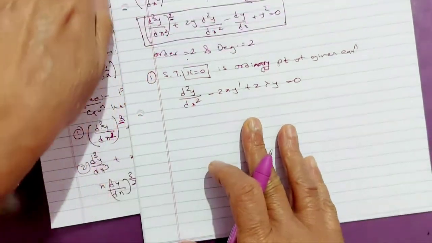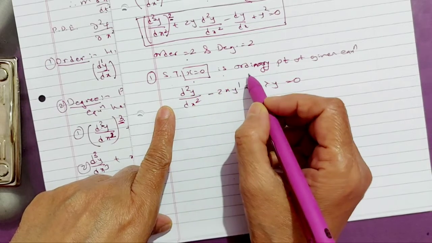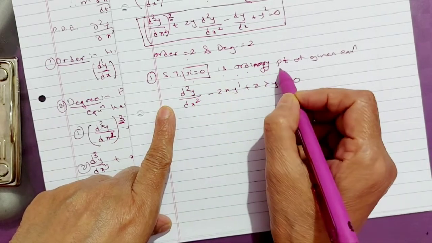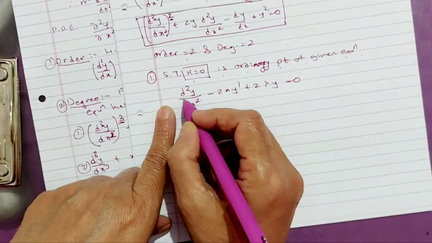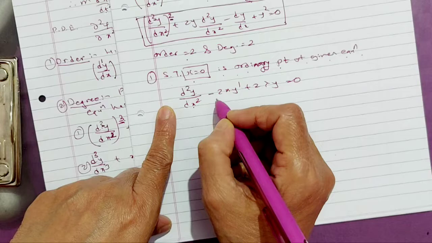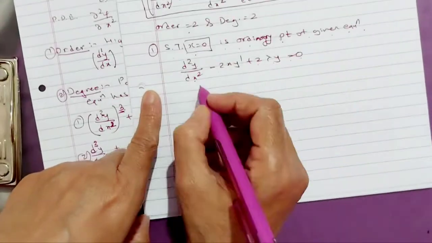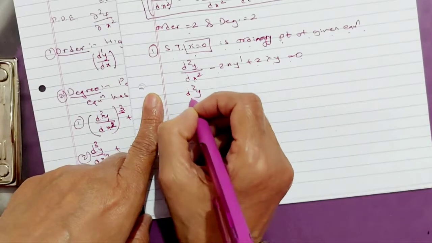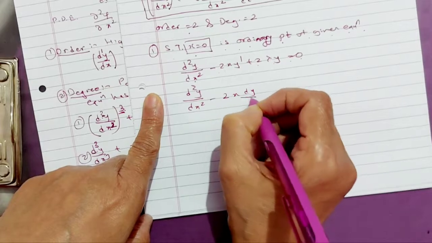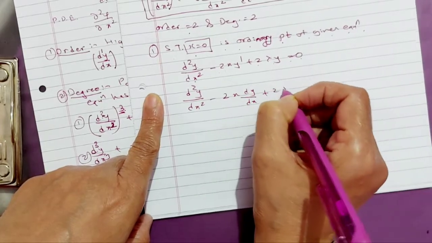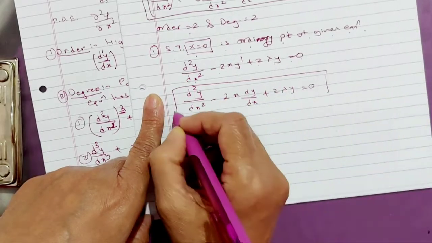Not the first problem. What is the first problem? Show that x is equal to 0 is an ordinary point of the given differential equation. What is the equation? d square y by dx square minus 2x y dash plus 2 lambda y is equal to 0. I'll arrange this equation properly. So d square y by dx square minus 2x dy by dx plus 2 lambda y is equal to 0. This is the given differential equation.